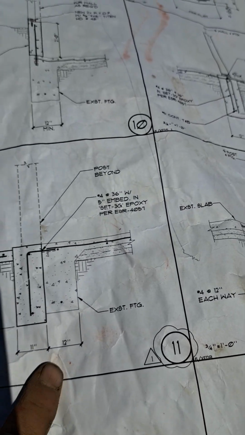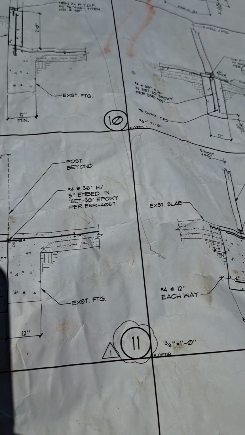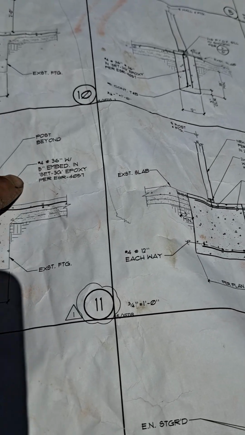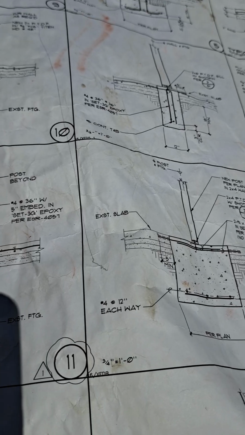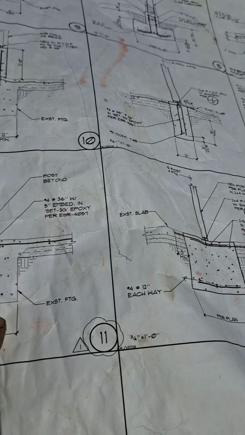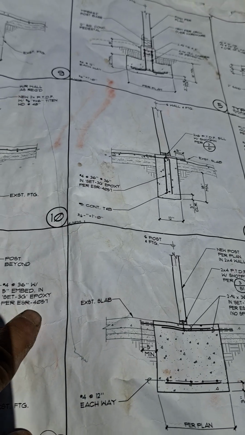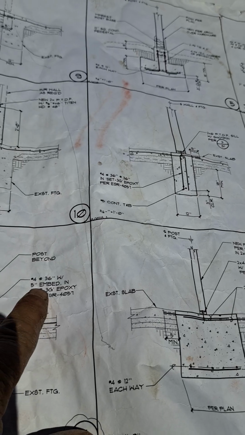Okay, we find number 11. Number 11 will give us our depth, tells us what kind of rebar we need to use. It's showing us the condition here. We're tying into an existing footing. He's telling us what kind of epoxy to use, what kind of dowels, rebar dowels to use.